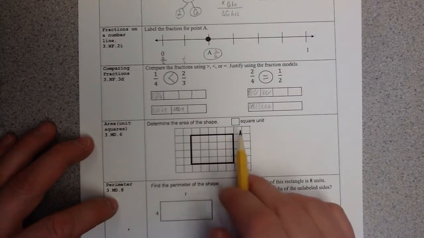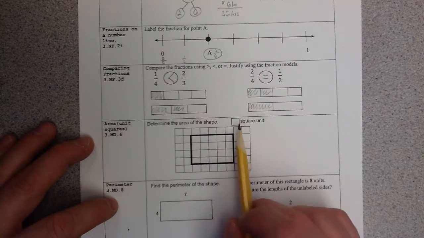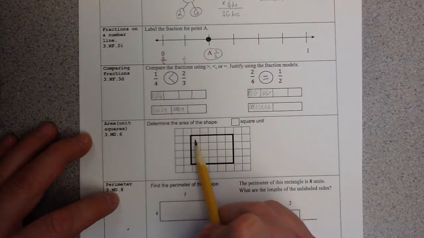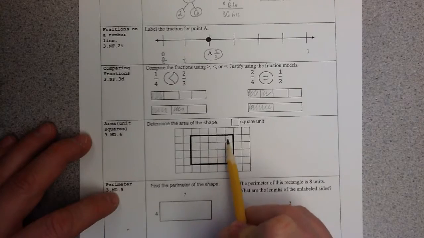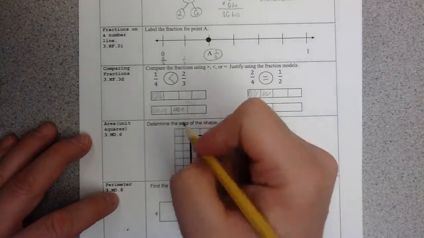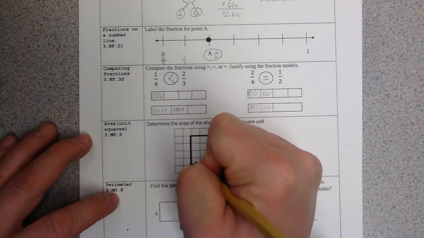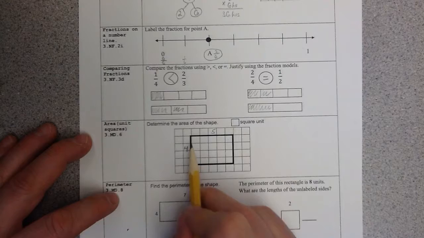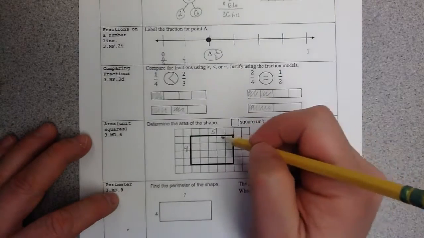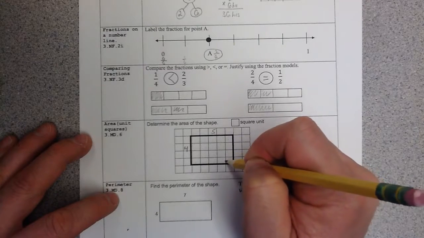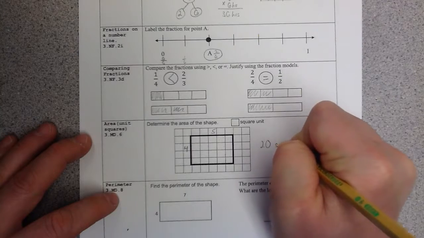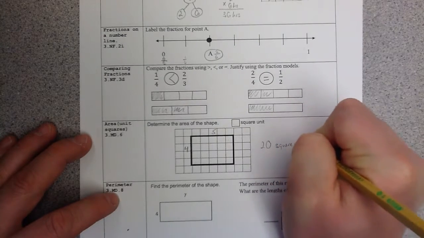Determine the area of the shape. And this is telling me that this is a square unit. So I need to report how many square units. Well, I have 1, 2, 3, 4, 5. Make a row. And then how many rows? I have 1, 2, 3, 4. So I have 4 rows of 5. And I know 4 rows of 5 are 5, 10, 15, 20. So 20 square units.